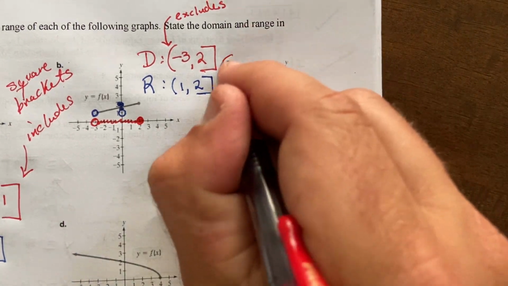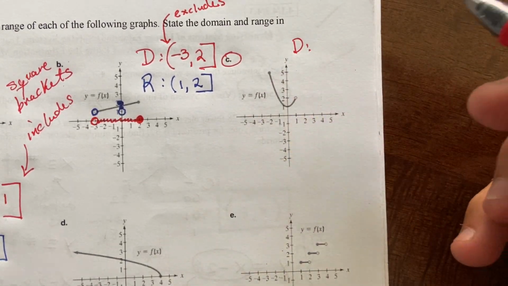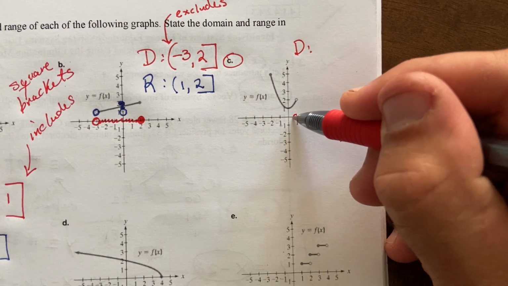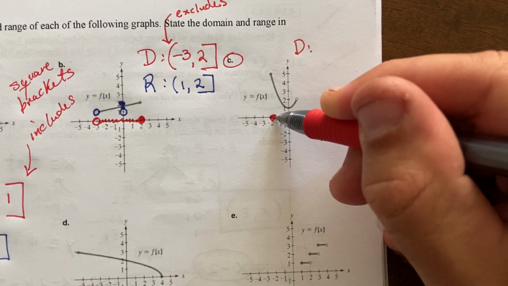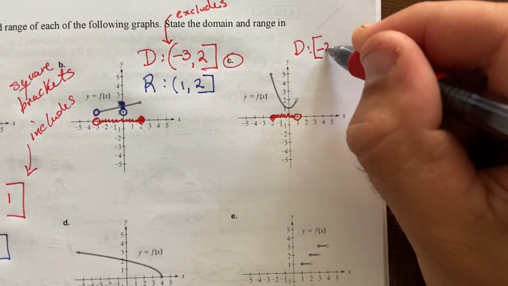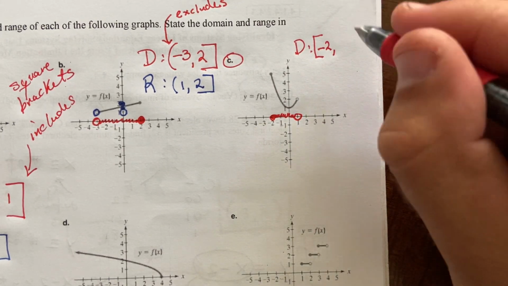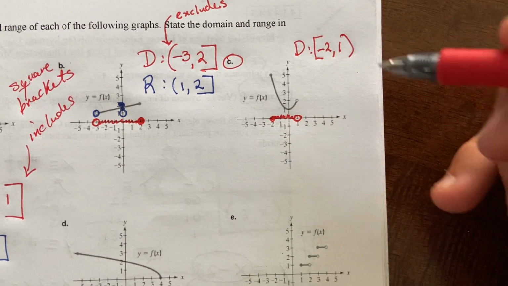For part C, so the domain, again, all these points transfer down. This is going to be open, this is going to be solid, and this will be the domain. So from -2 up to, but not including 1. So that's a parentheses there.